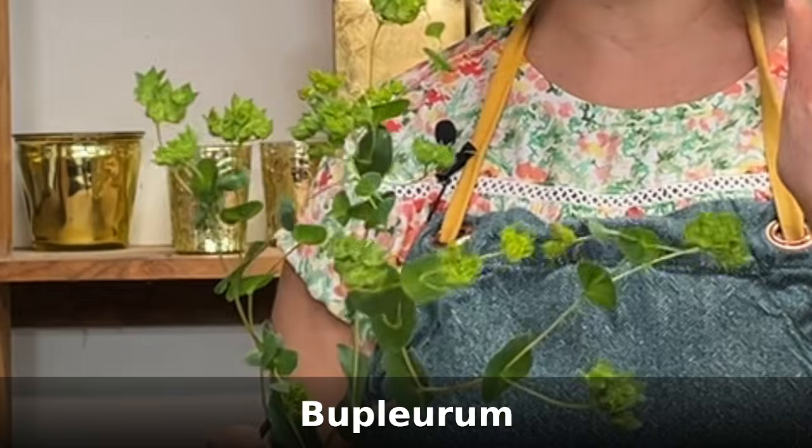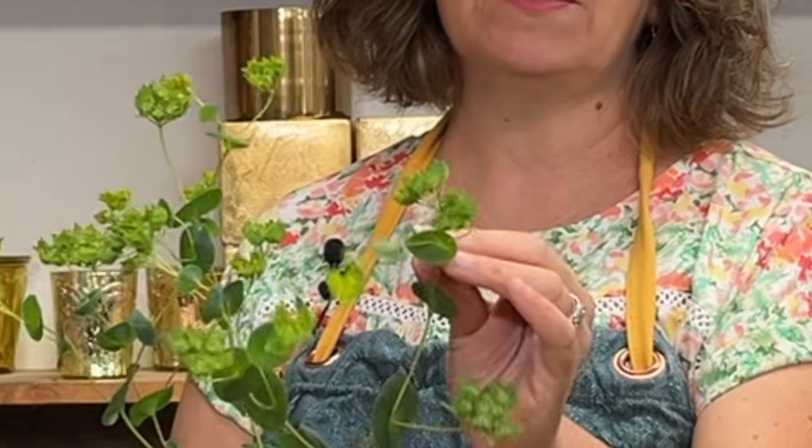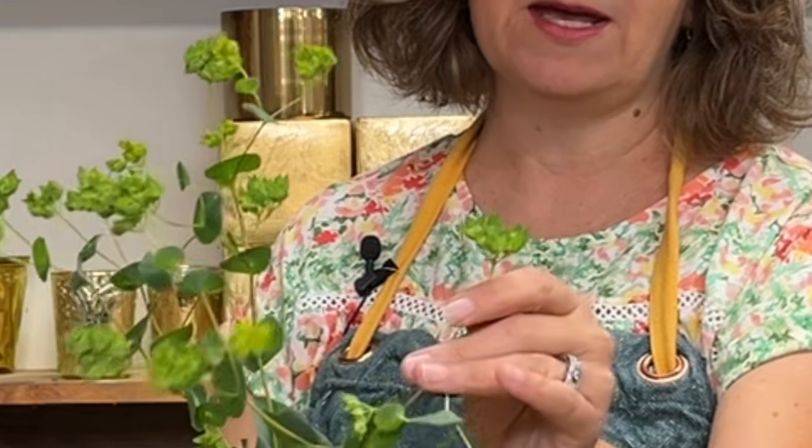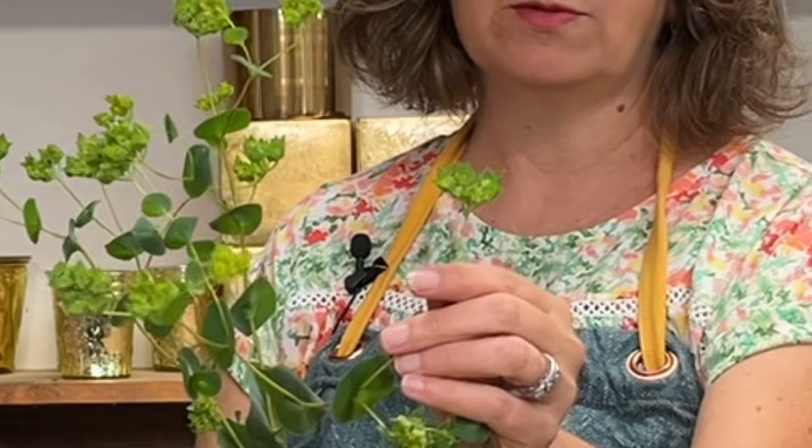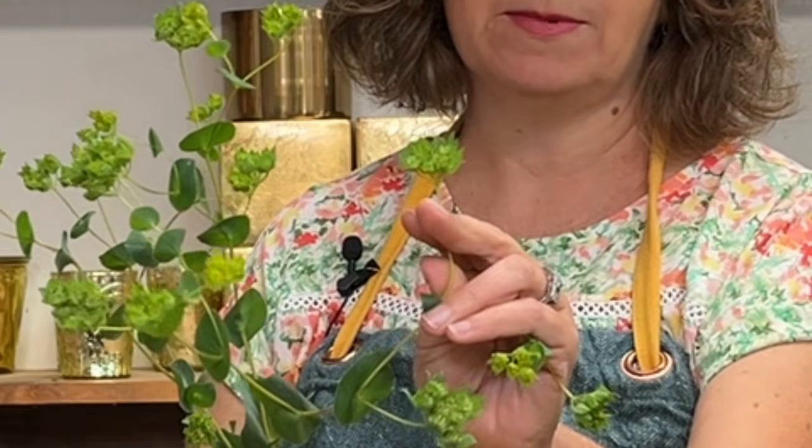This is one of my all-time favorite fillers because it kind of acts as a foliage and a filler. So you'll see at the top of this, you have a single stem and then these same little branchy umbels at the top. Another shape that you'll often see is called a cluster.